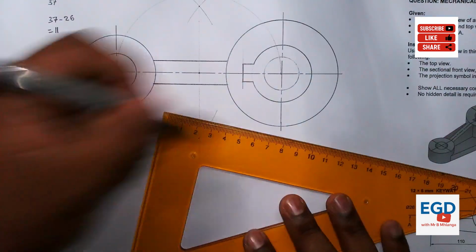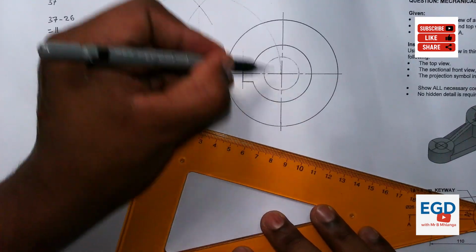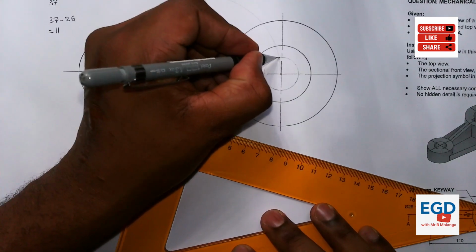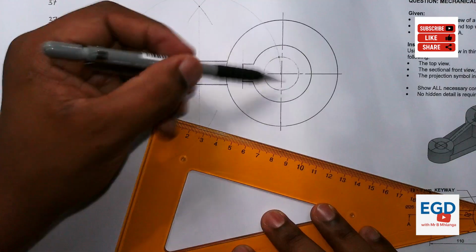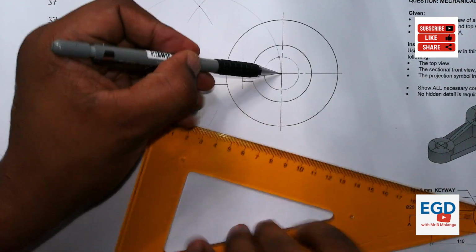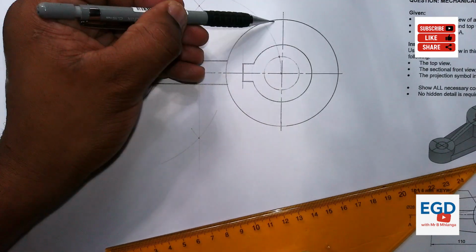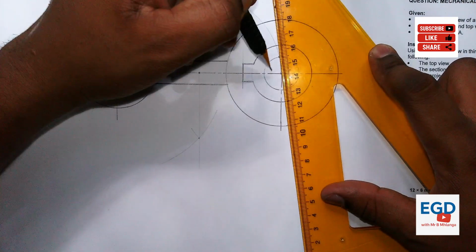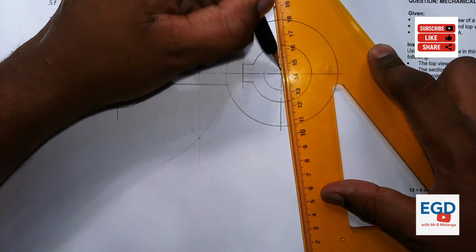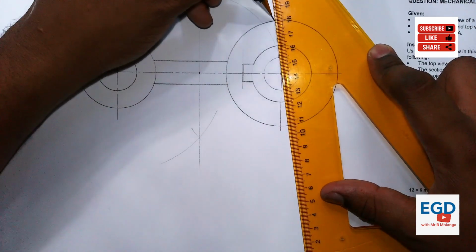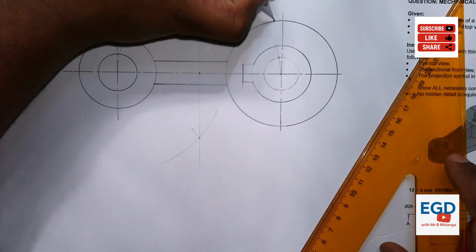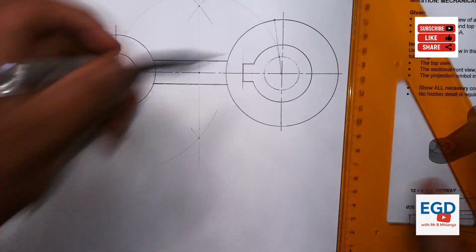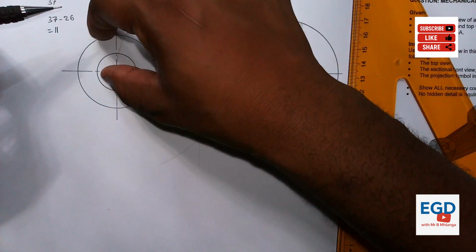Now my focus will be on the circle and this semicircle or arc. Where they intersect, I mark a point. Then I draw a straight line from the center point across that point up to the circumference of the circle. So the tangent line will start from that point. Then I'll have to transfer this to the other side.